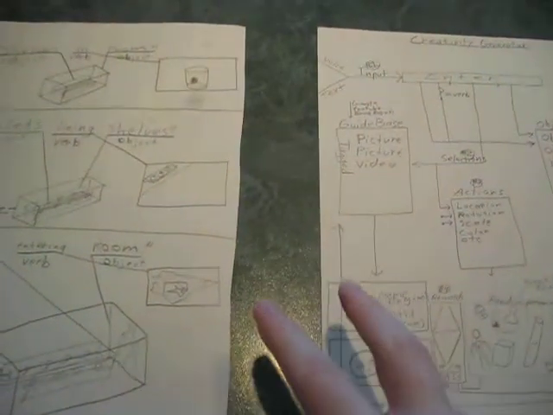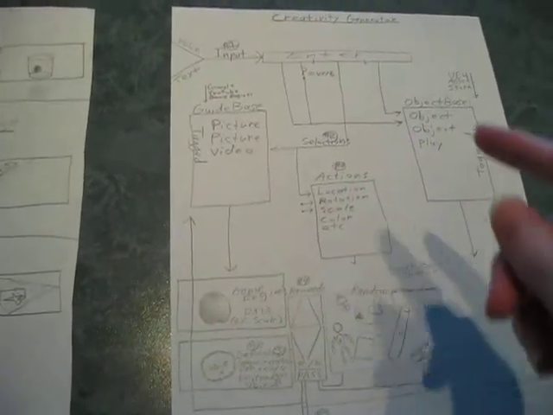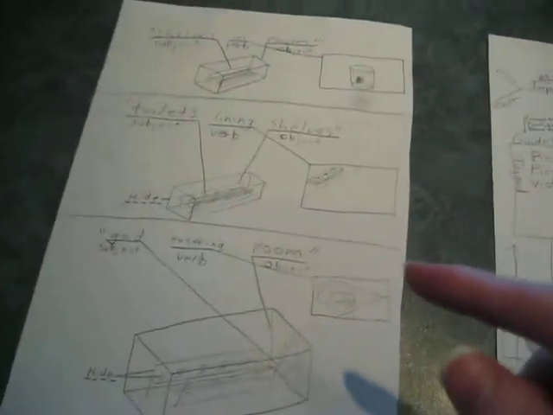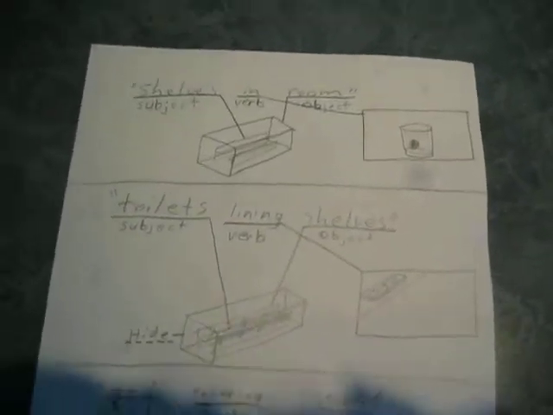Alright, so I got two papers here, and one is the schematic of how it all works every step of the way, and the other one is another brief overview, but has notes too. And so first let's go through this.